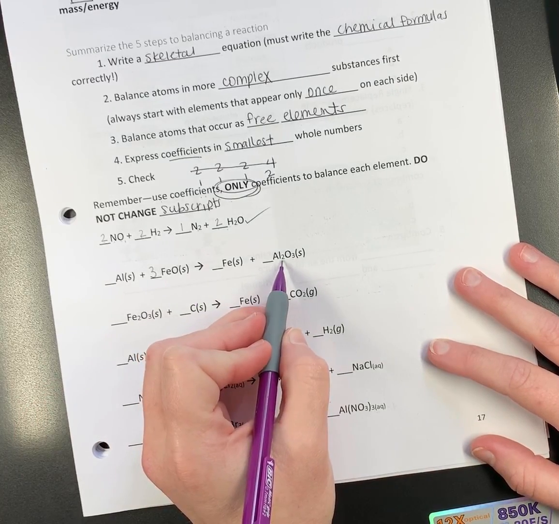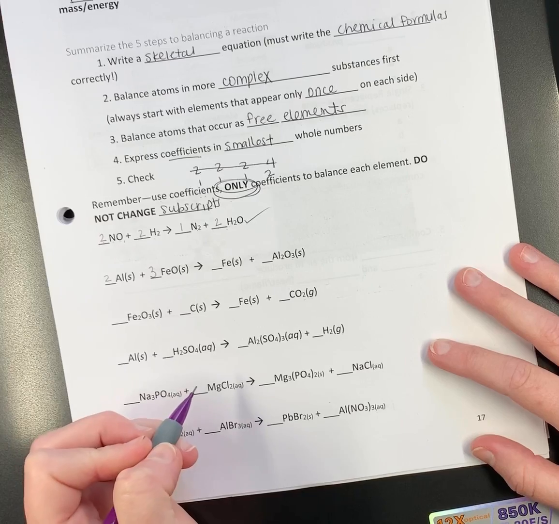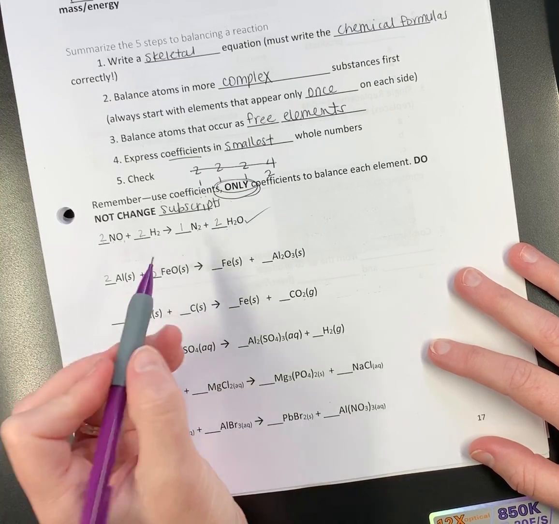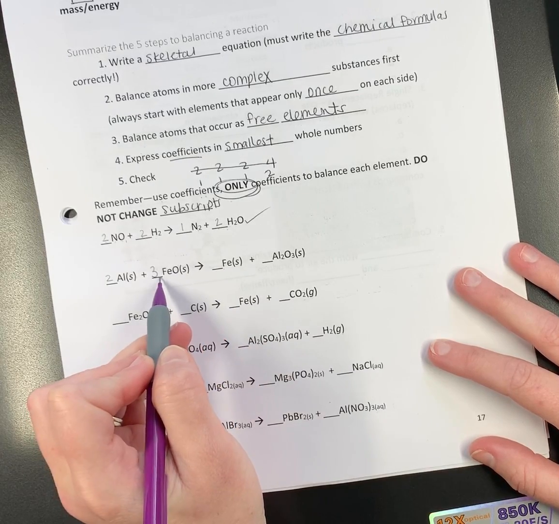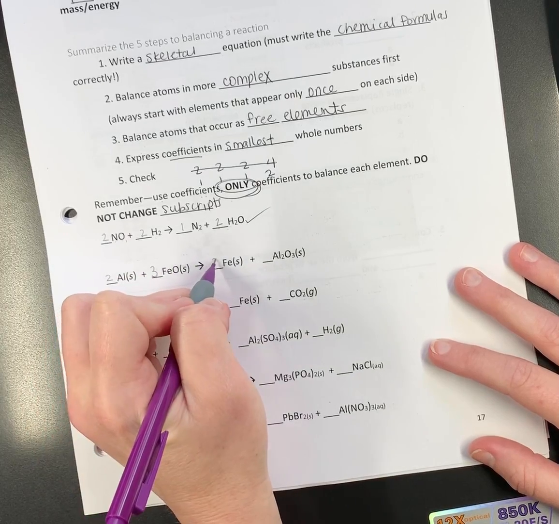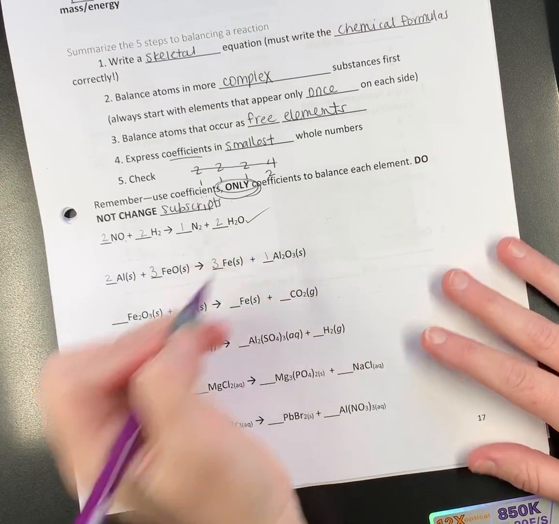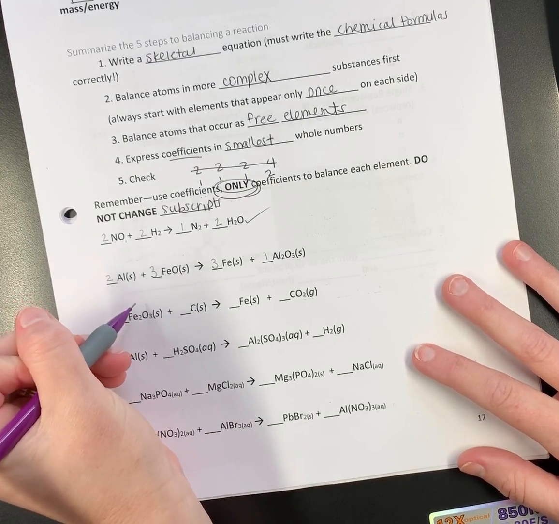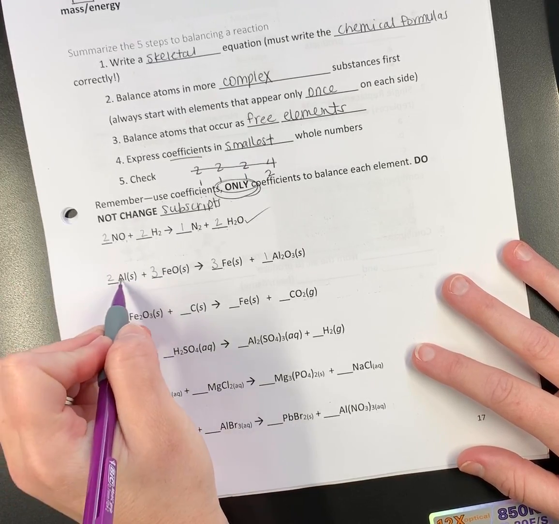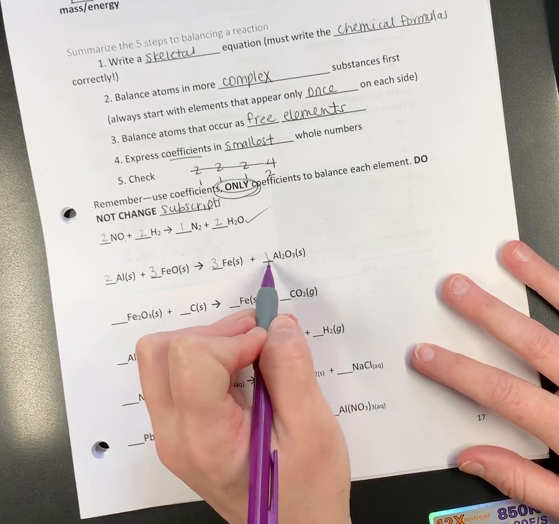How many aluminums do we have? 2. There's only 1. So let's put a 2. Now, our only other substance is iron. Here there's 1. How many are over here? 3. That's fine. It's easier to do those free elements that are just by themselves last, because you can change them real easily. And then this is a 1. In case you need that. So double check. 2 aluminums, 2 aluminums, 3 irons, 3 irons, 3 oxygens, 3 oxygens.